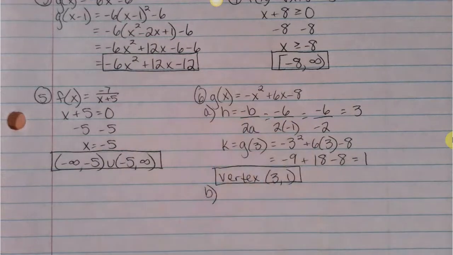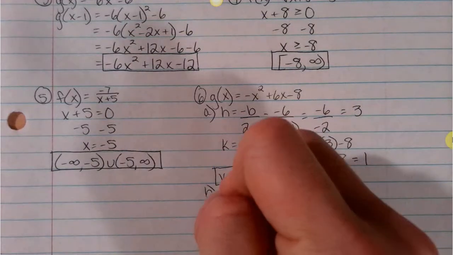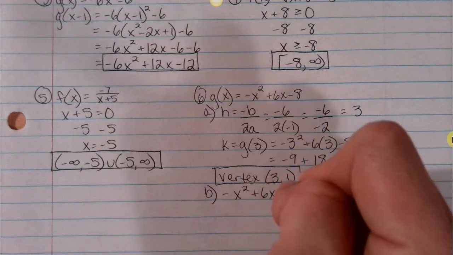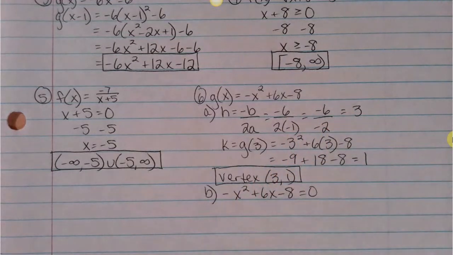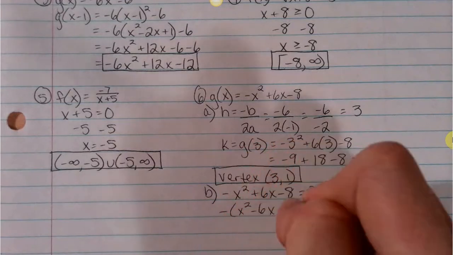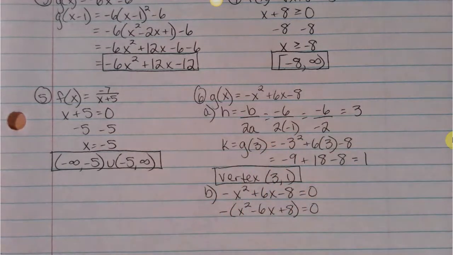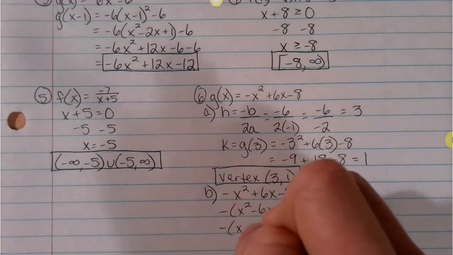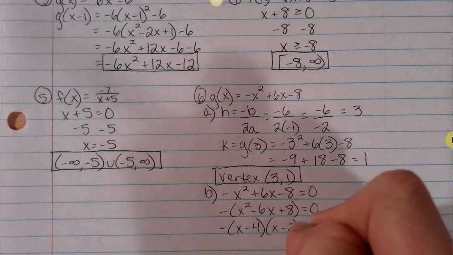And then in part B, we're asked to find the intercepts of our function. So this is where we need to solve the equation negative x squared plus 6x minus 8 equals 0. So I'm going to start by factoring out this negative. That's going to change the sign on everything inside the parentheses, which means now we need to find two numbers that multiply to positive 8, add to negative 6, which would be a negative 4 and a negative 2.